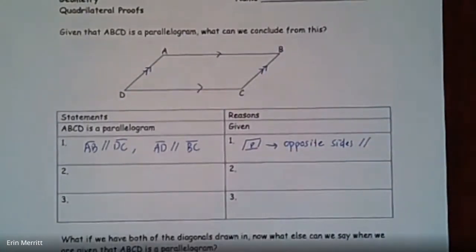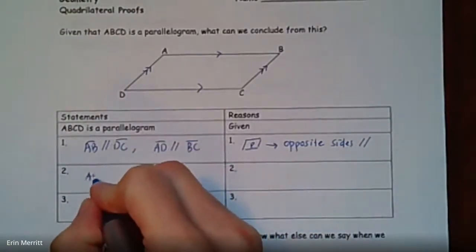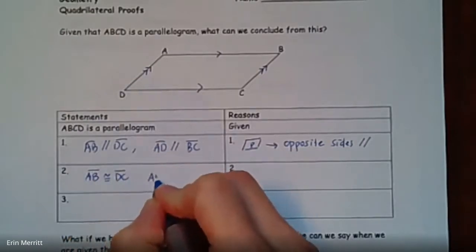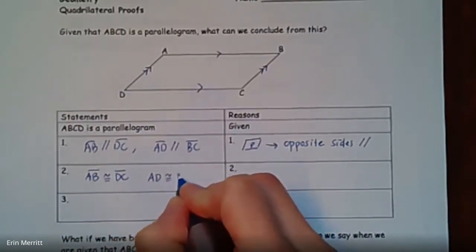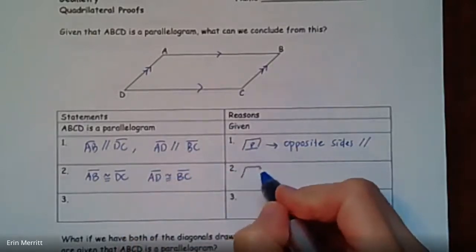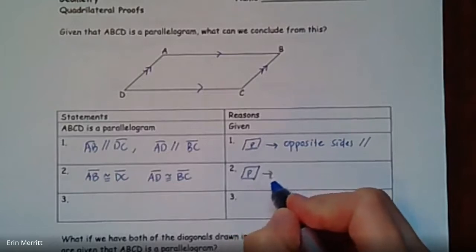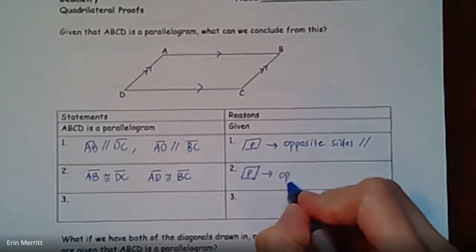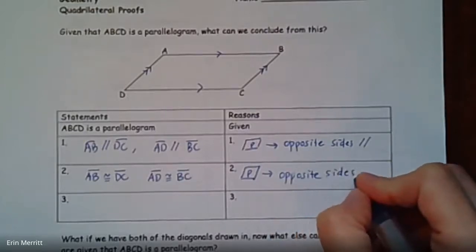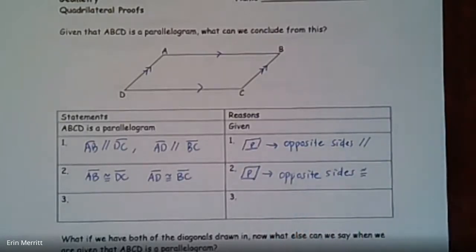All right, for the next thing, we can say that those opposite sides are congruent. And so AB will be congruent to DC, and then same thing with AD and BC, right? But it's not because they're parallel that they're congruent. It's because it's a parallelogram. So that means that the opposite sides have to be congruent. Right?